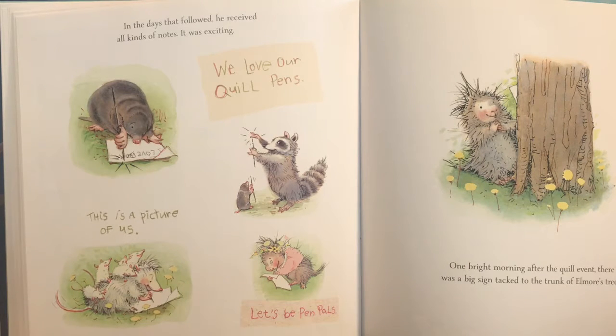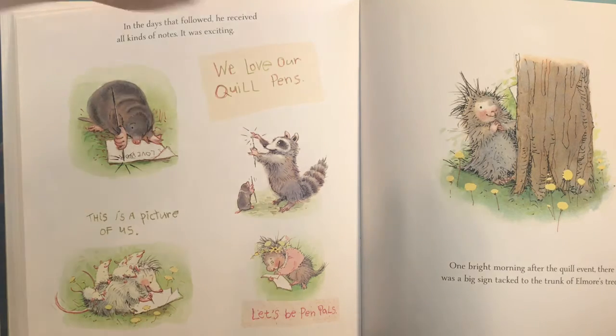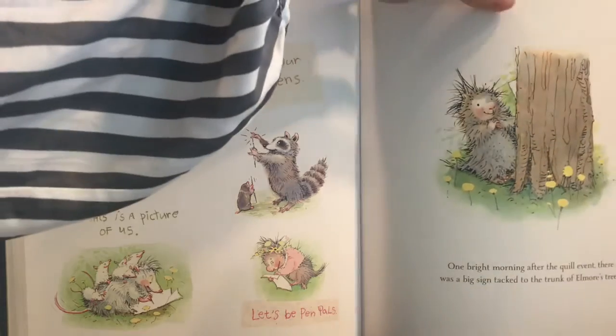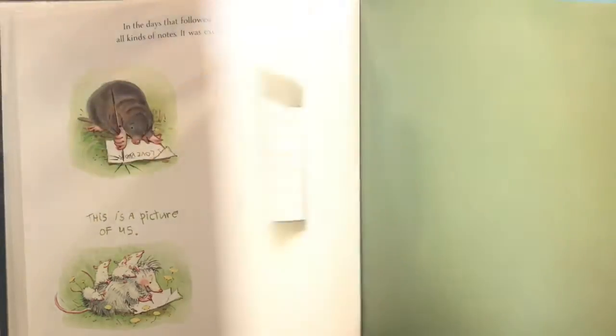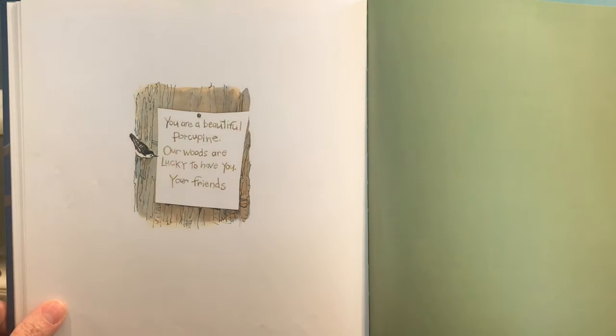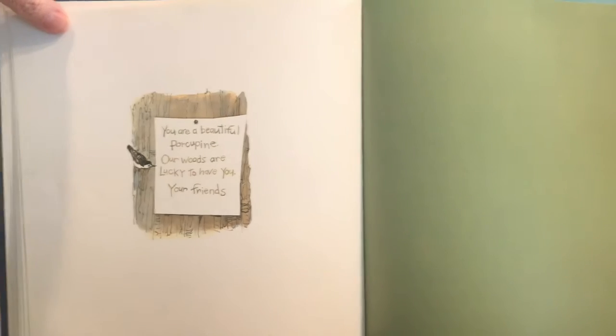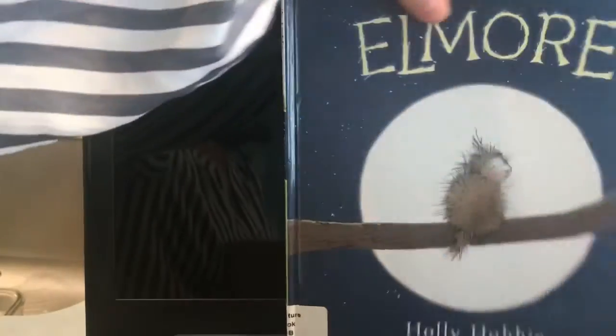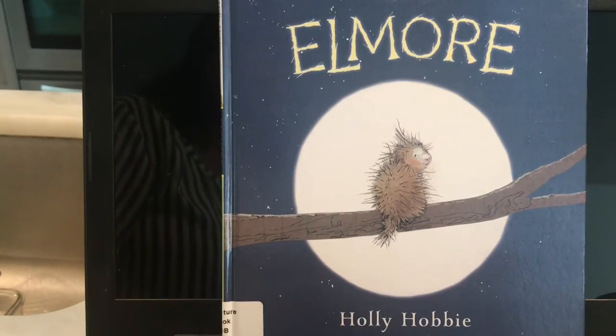One bright morning after the quill event, there was a big sign tacked to the trunk of Elmore's tree. Let's see what the note said. "You are a beautiful porcupine. Our woods are lucky to have you. Signed, your friends." And that is the story of Elmore.